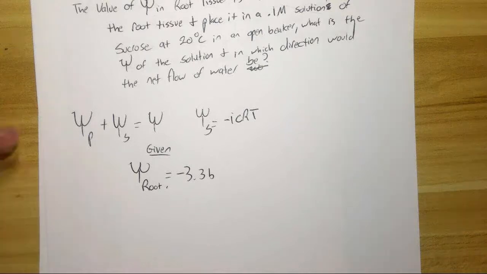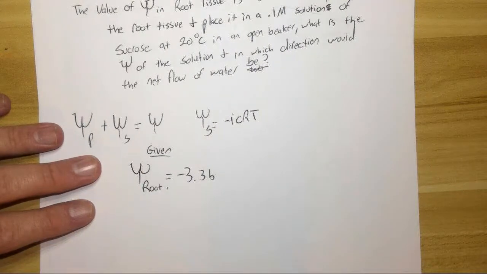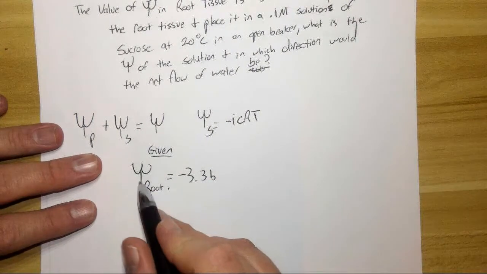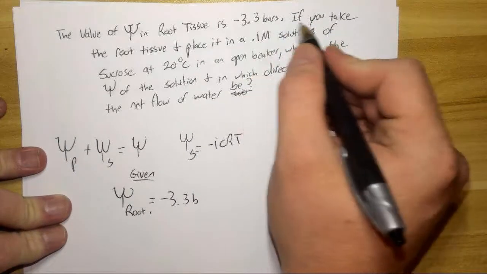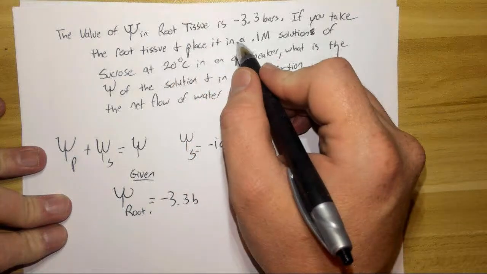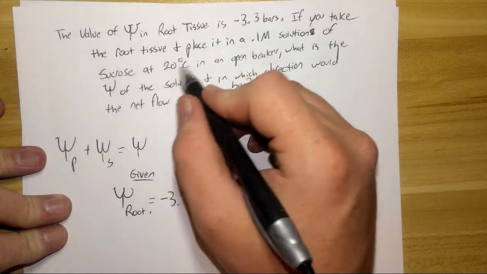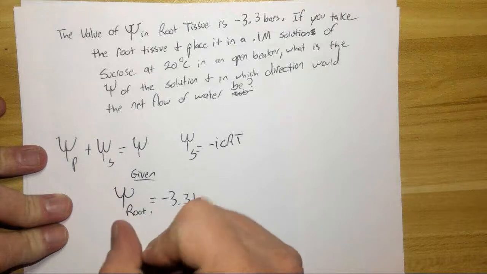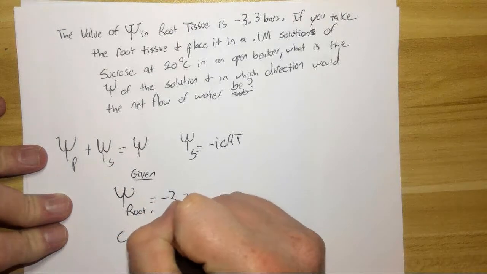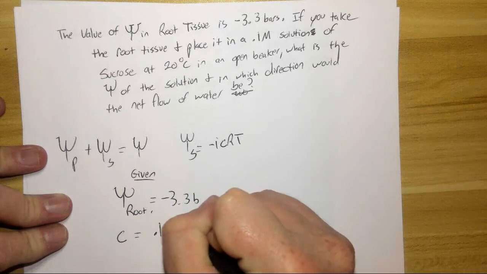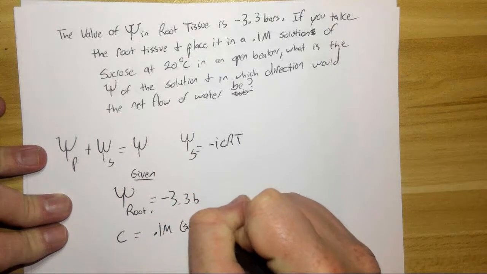So when I'm working with a bunch of equations, I always write out a given table. The first thing is I got the water potential of a root at negative 3.3. That's the first thing I see. If you take a root tissue and place it in a 0.1 molar solution of sucrose. Alright, so already here I got a concentration, and that is 0.1 molar, and it's specifically sucrose. Now that's going to matter here in a moment.